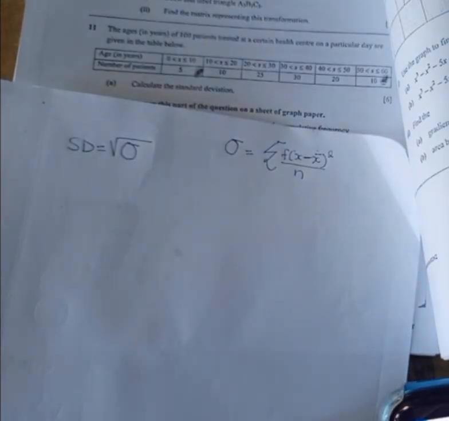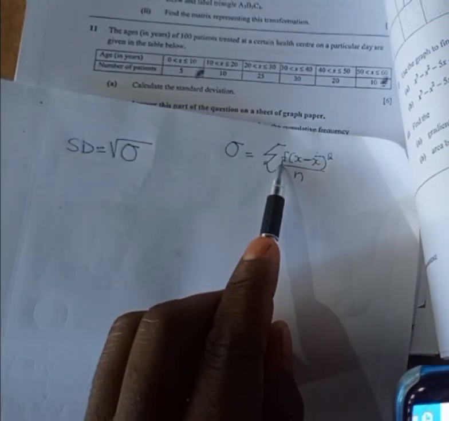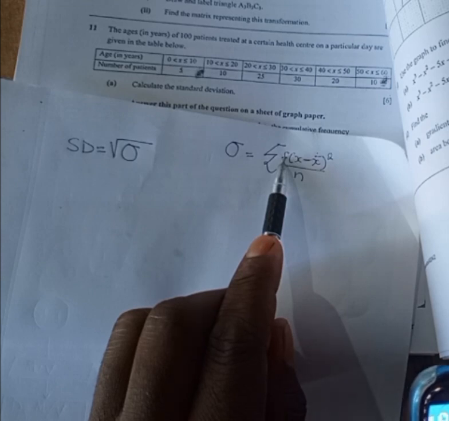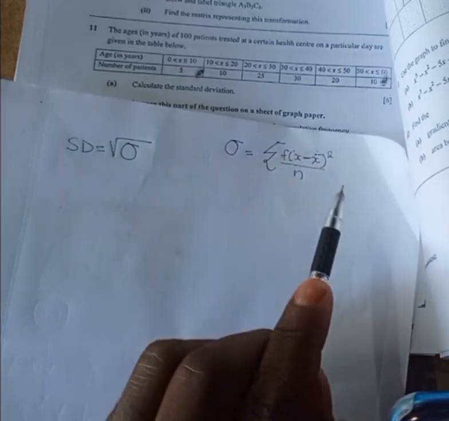What is this f you are seeing here? It stands for each frequency. F is the frequency of each class interval.